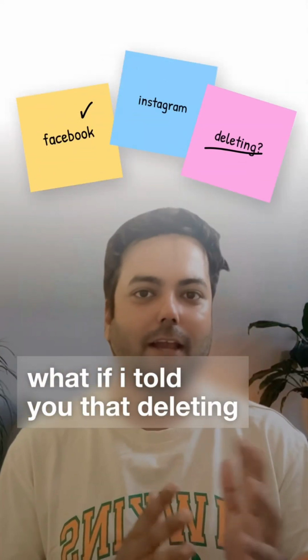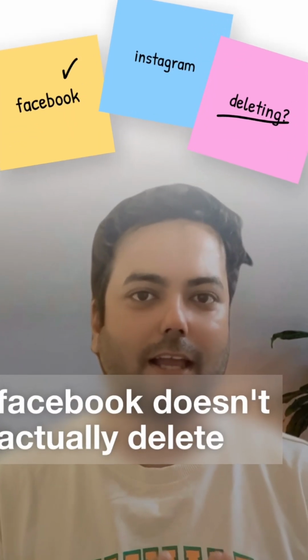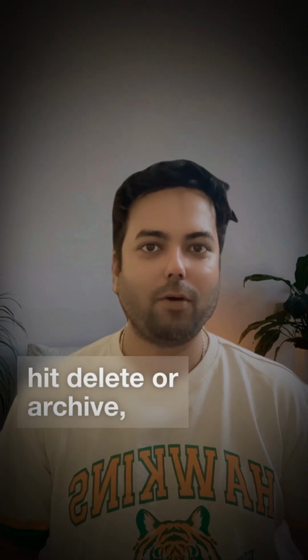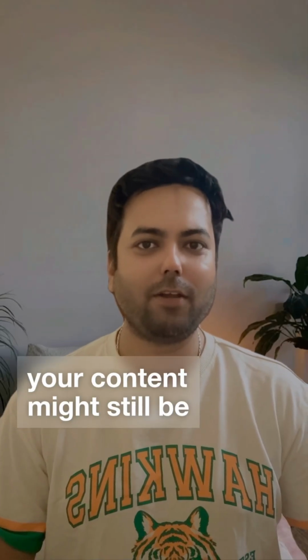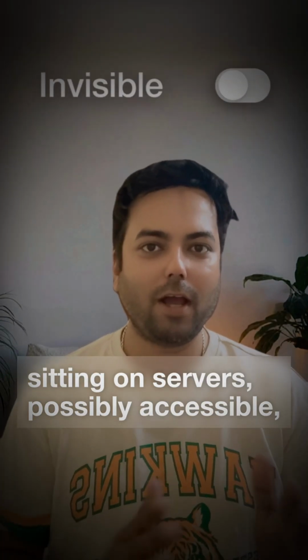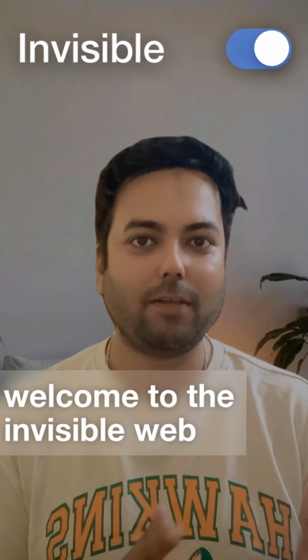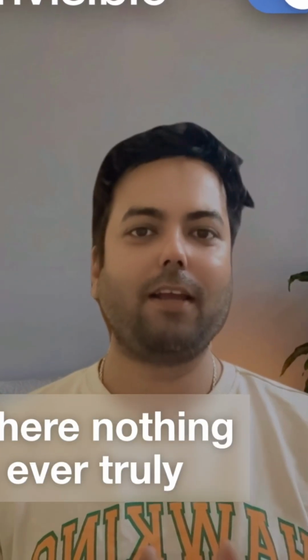What if I told you that deleting your photo from Instagram or Facebook doesn't actually delete it? That when you hit delete or archive, your content might still be sitting on servers, possibly accessible even years later. Welcome to the invisible web of social media data, where nothing is ever truly gone.